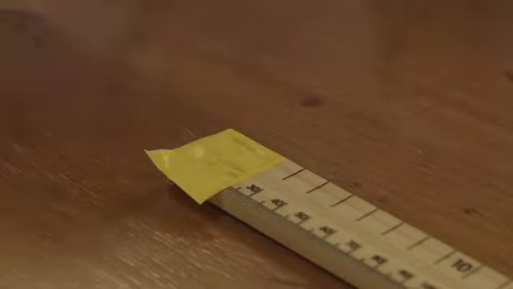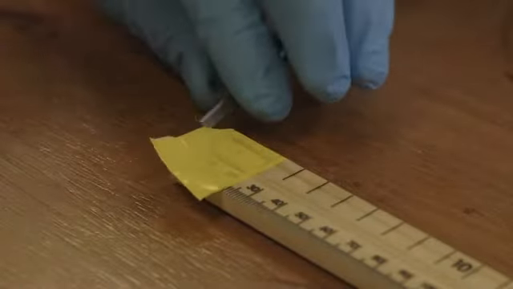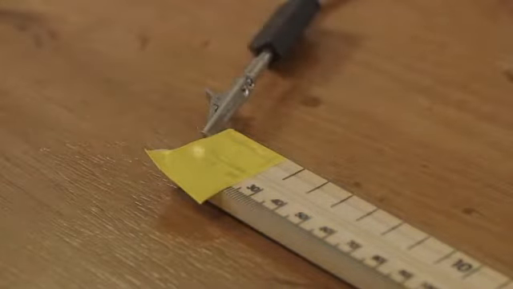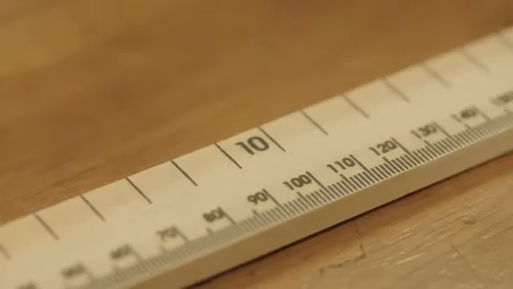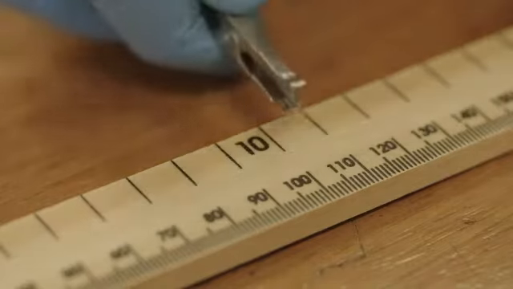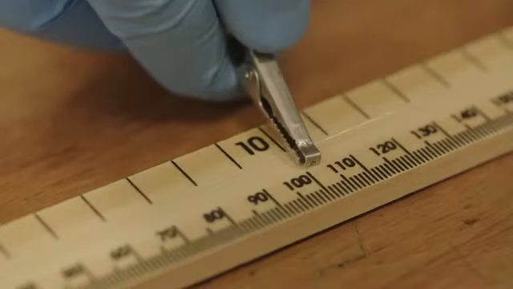One crocodile clip is connected to the wire at the 0 cm point of the ruler. The final connection in the circuit is made by attaching the second crocodile clip to the wire at the 10 cm mark. By doing this, the wire in the circuit is effectively 10 cm long.